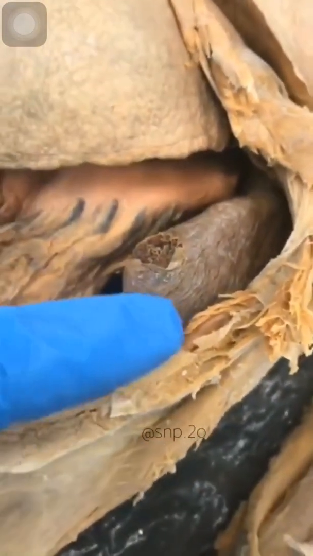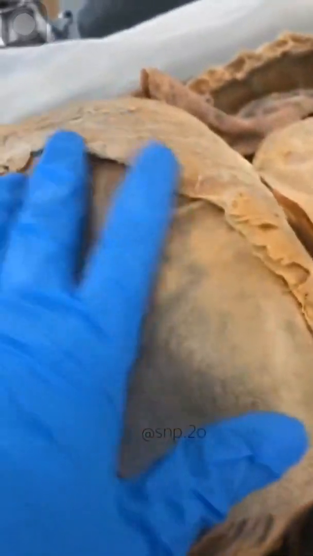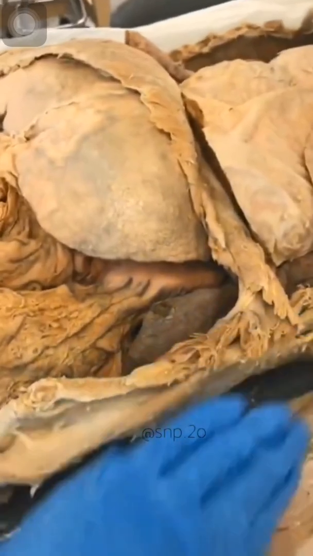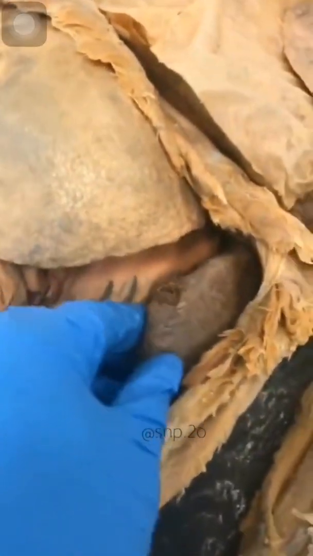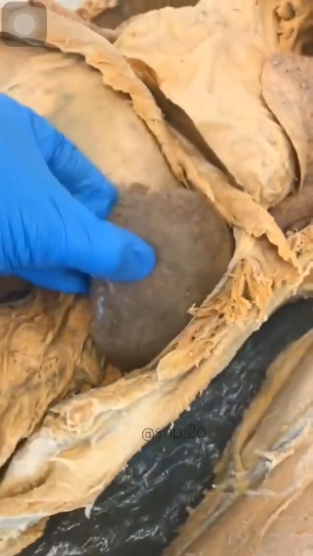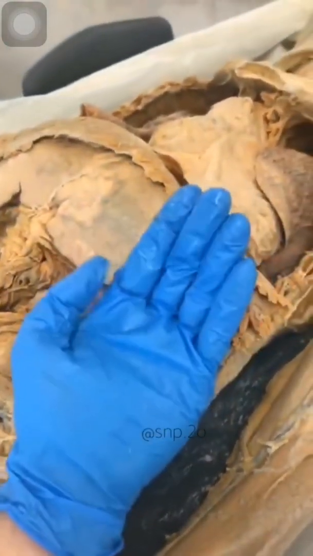I want to talk about the spleen. So the spleen is going to be on the side of the liver and your stomach on your left side. So this doesn't really do it justice. It's much bigger than this. So watch as I kind of pull this thing out. It's about the size of your hand. Like you could fit it in your palm.